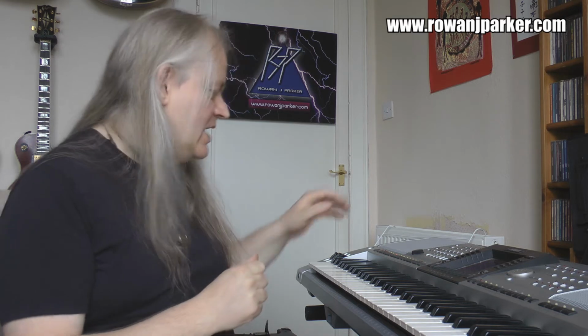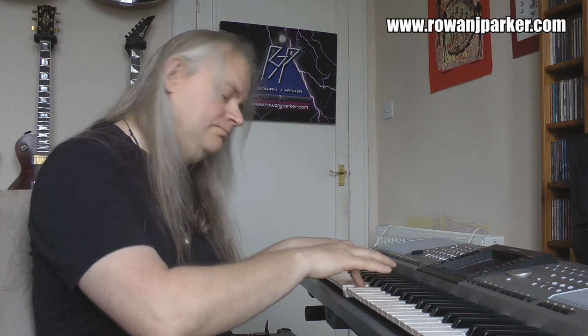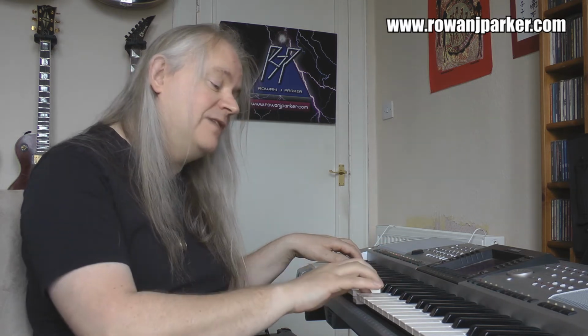Let's go ahead and look at the construction of the minor modes, starting with the most common minor mode, which is Dorian. And Dorian sounds like this. Let's have a listen. The construction of Dorian: root, major second, minor third, perfect fourth, perfect fifth, major sixth, minor seventh, and then root or octave. In jazz nomenclature, 1, 2, flat 3, 4, 5, 6, flat 7, and 1.